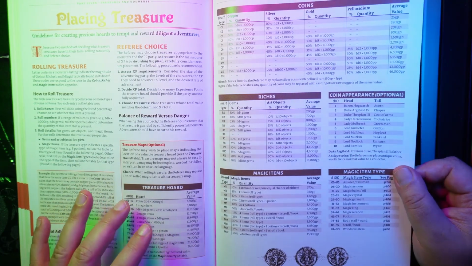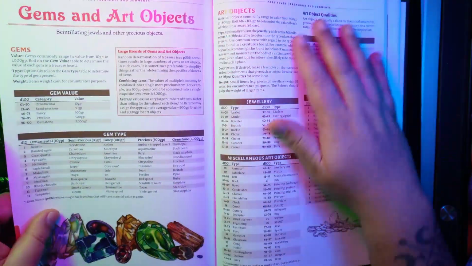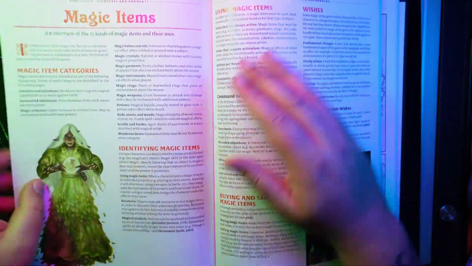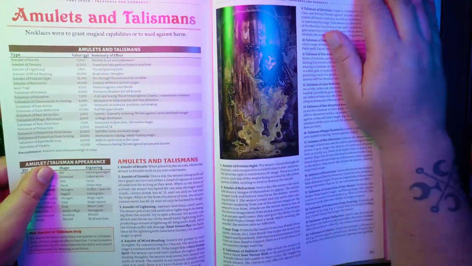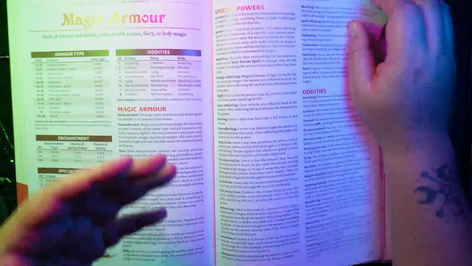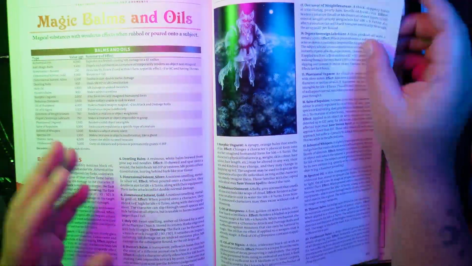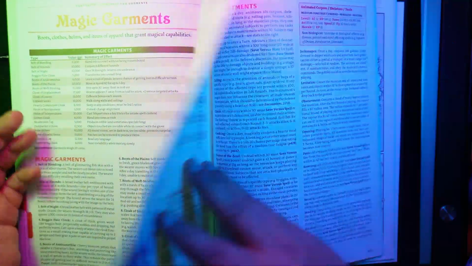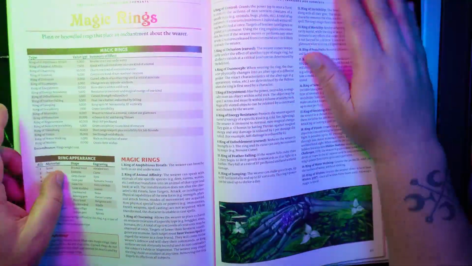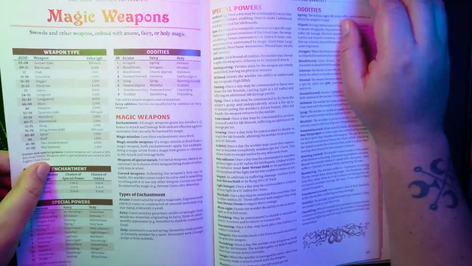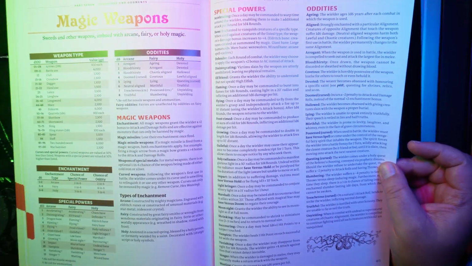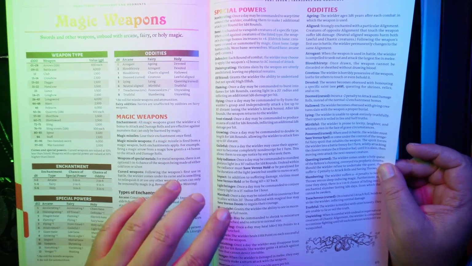Yeah, it's a little tricky. I have had a hard time with this. Gems and art objects, so the way it's broken up makes a ton of sense. Like, you got your magic items, amulets and talismans, magic armor, magic balms and oils, magic crystals, magic garments, instruments, rings, weapons. So all of this, fantastic. And in fact, I'm going to say the weapons bit here is really cool.